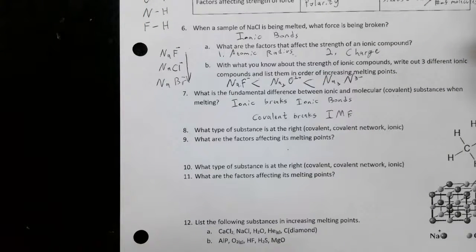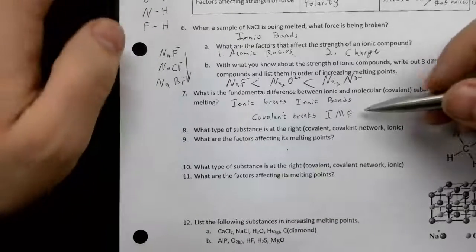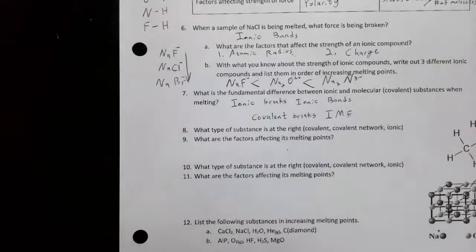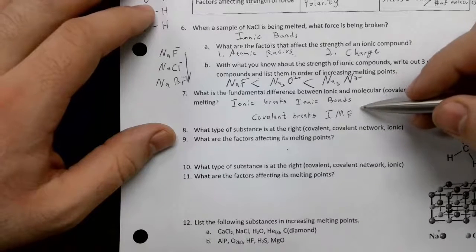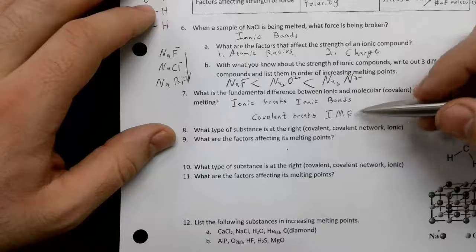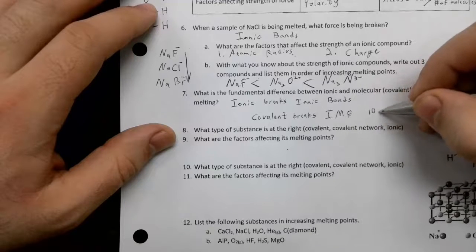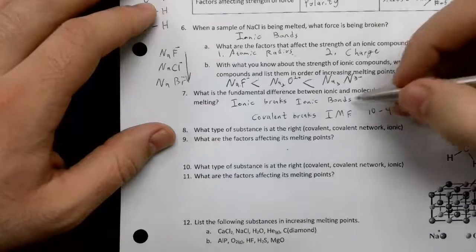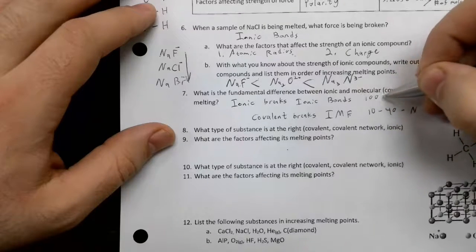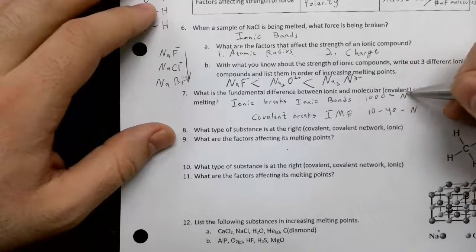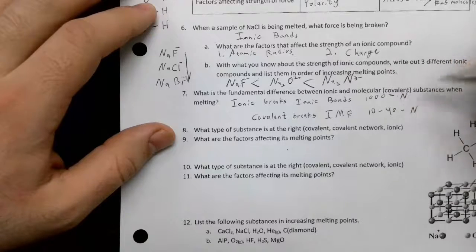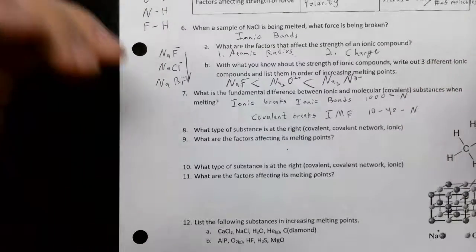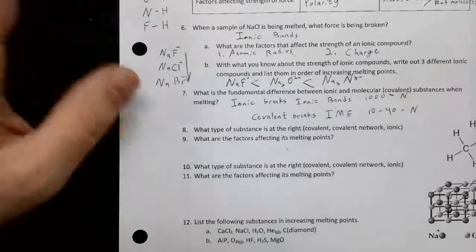I'll try and find that later, but there's a really nice handy chart that shows just the magnitude of differences here. I think a regular intermolecular force is going to be something like 10 to 40. I want to say newtons for the force, and an ionic bond is going to be in the thousands of newtons. I don't think Newton is the right unit of measure here, but regardless, you can see the numbers are a lot larger. The numbers are going to be substantially higher.